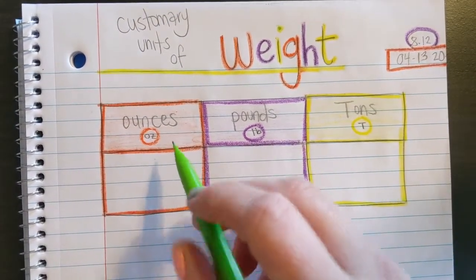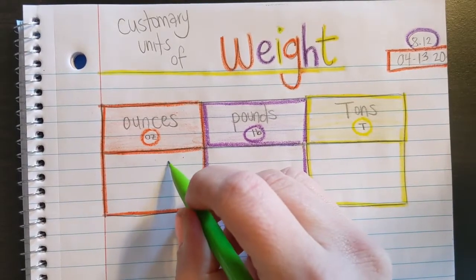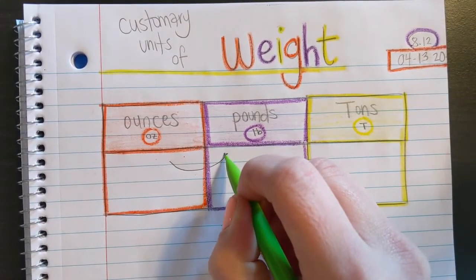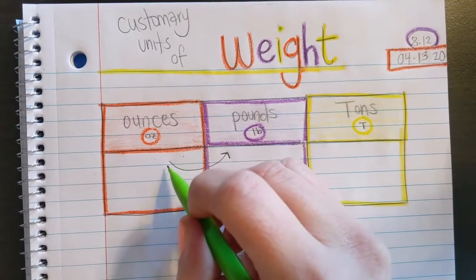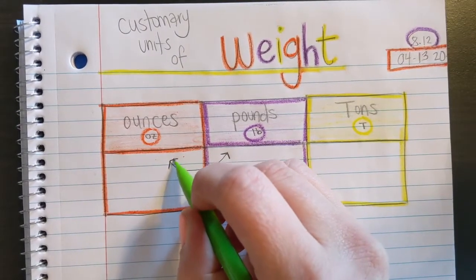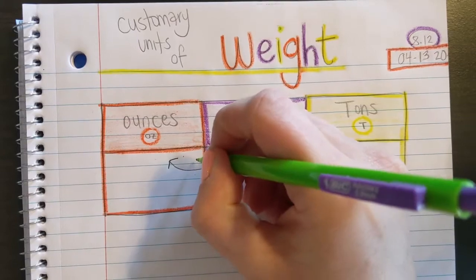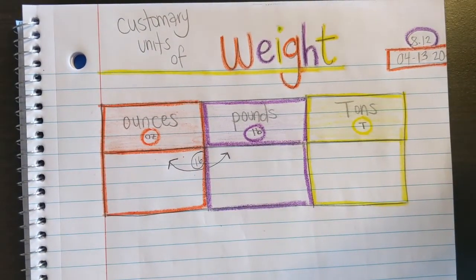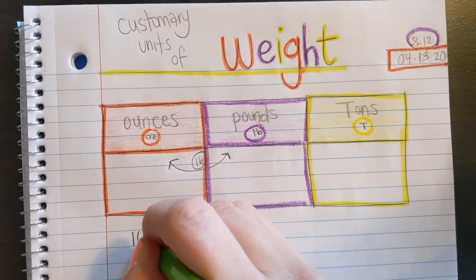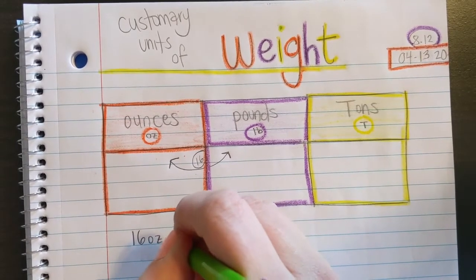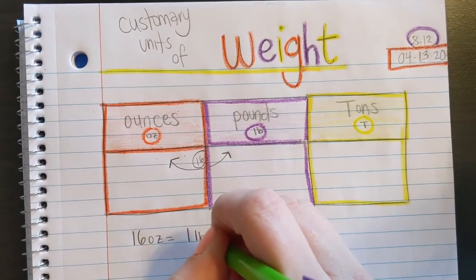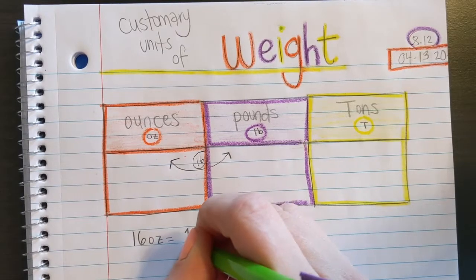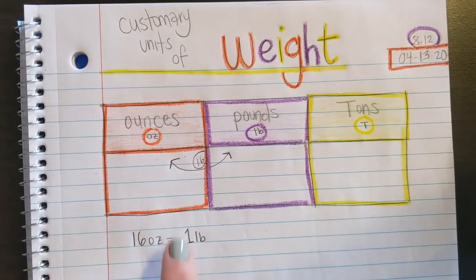What we're going to do is just show the connecting number. There are 16 ounces in a pound. So we're going to draw this arrow, and the connecting number between those is 16. So there are 16 ounces in 1 pound. I'm going to write that underneath here: 16 ounces equals 1 LB. I'm going to make that 1 look more like that, so it doesn't get confused with the L. There are 16 ounces in 1 pound.